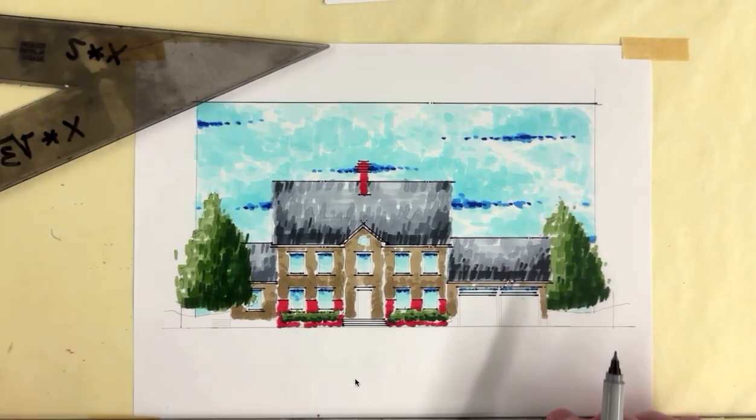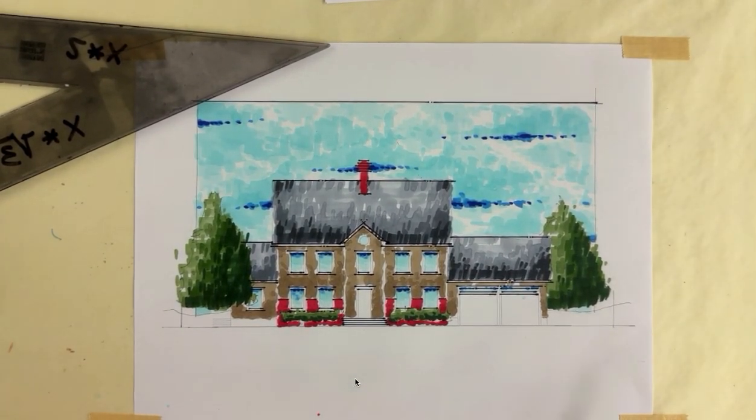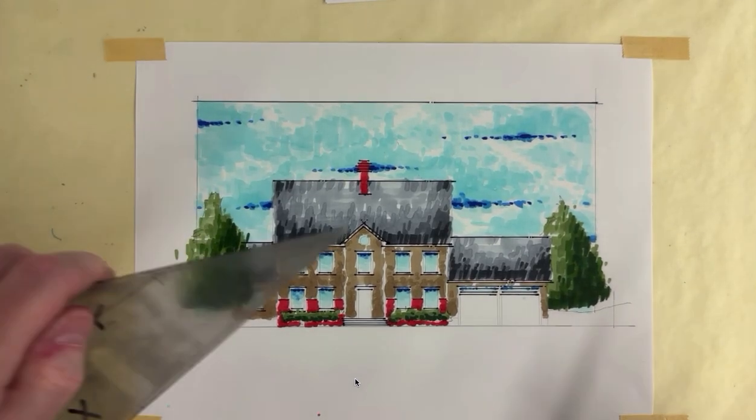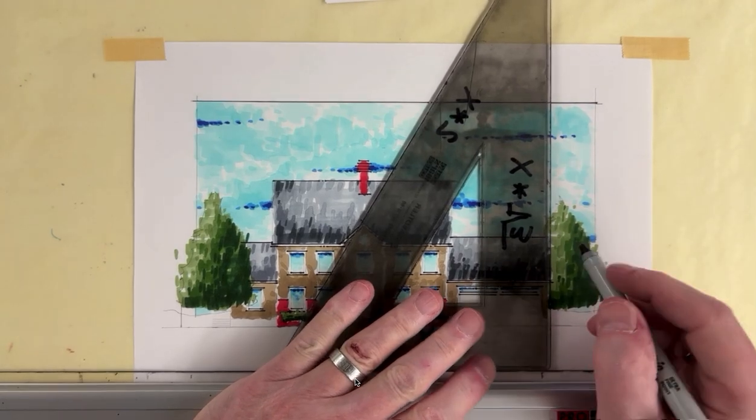Okay, I should be okay. All right, I've done my horizontal lines. I'm gonna do my vertical lines on the building.